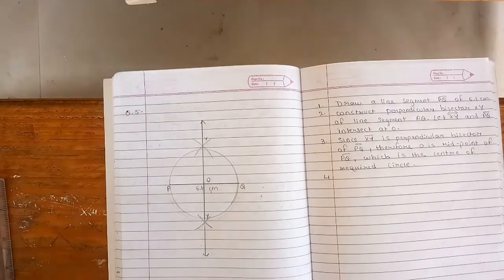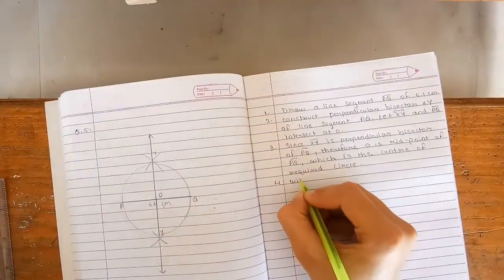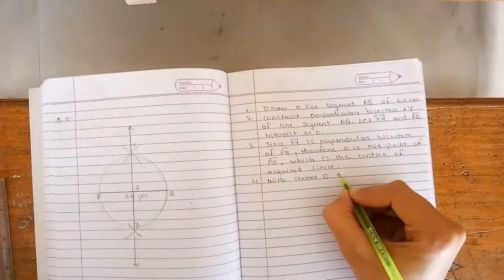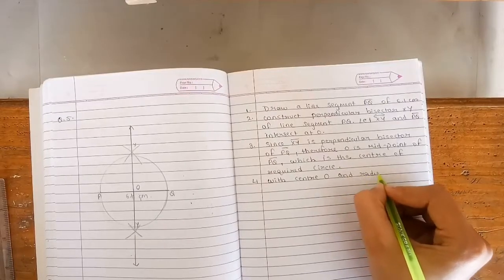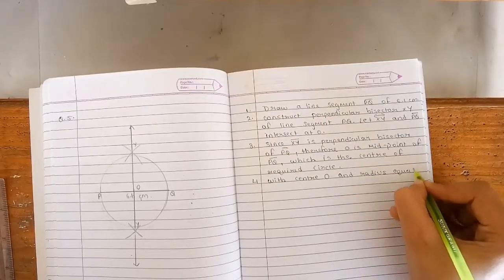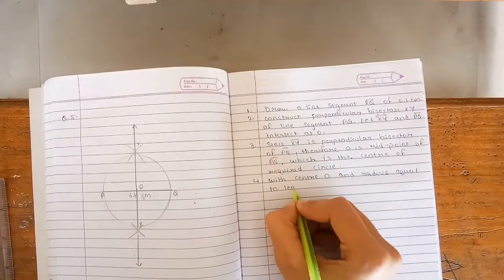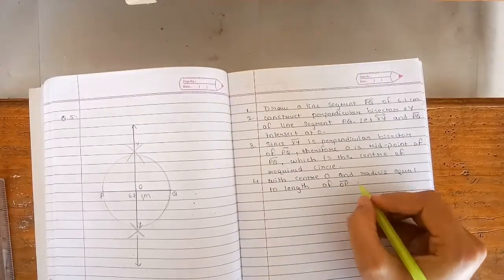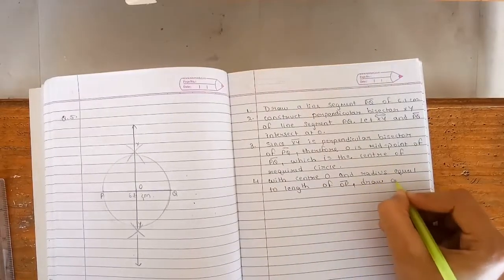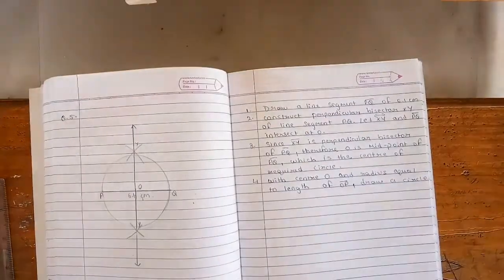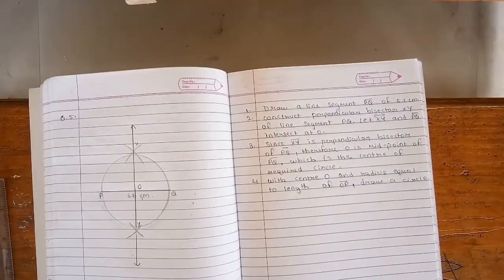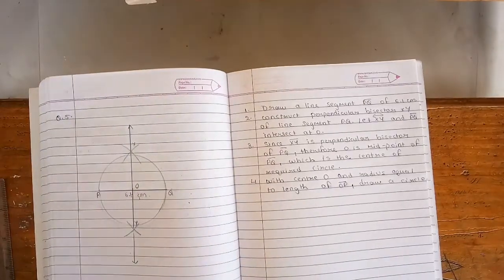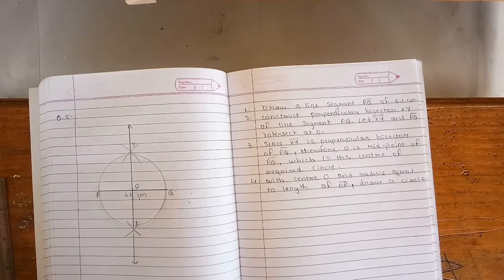Now we will write next step. With center O and radius equal to length of OP, draw a circle. So we have constructed a circle having diameter equal to 6.1 centimeter. So this is question number 5.